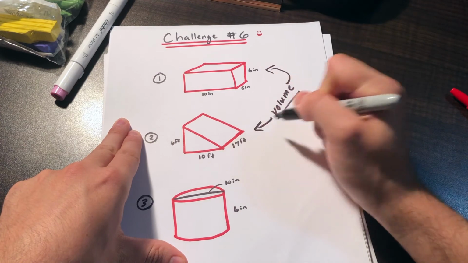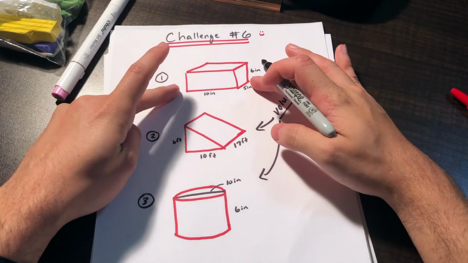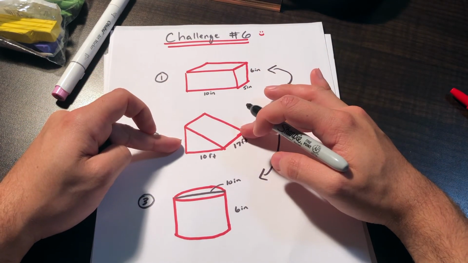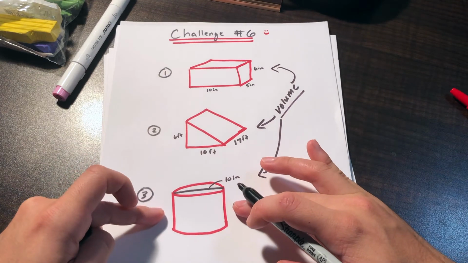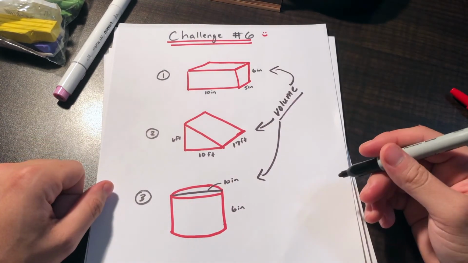That one, and that one over there, okay? So we have a rectangular prism, we have a triangular prism, and we have a circular prism. Just kidding, a cylinder, okay?